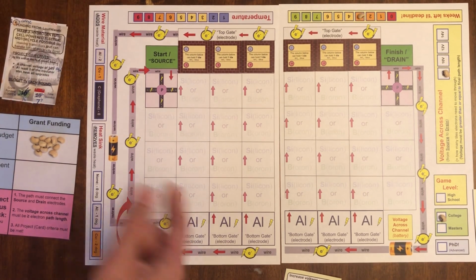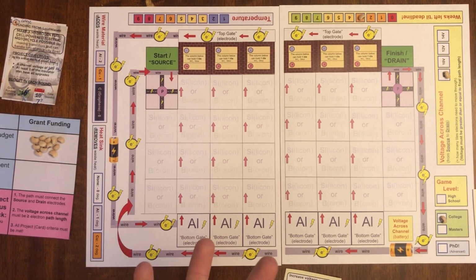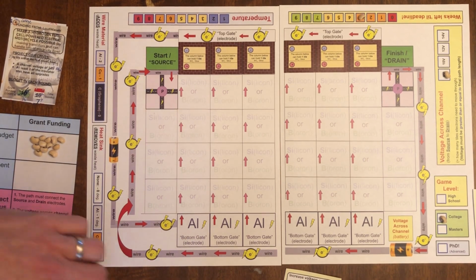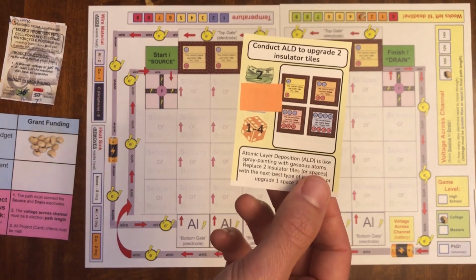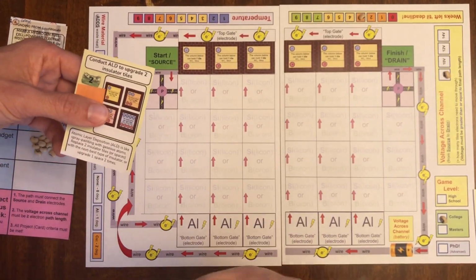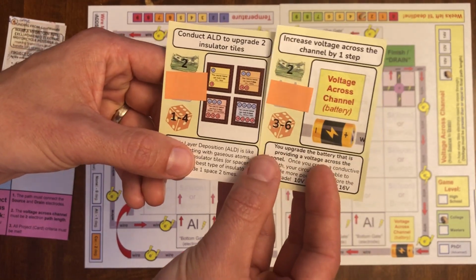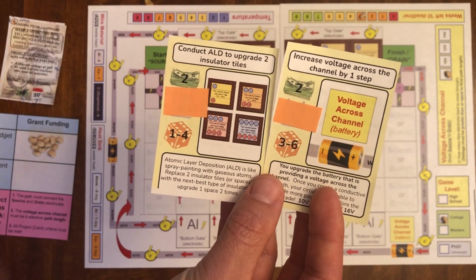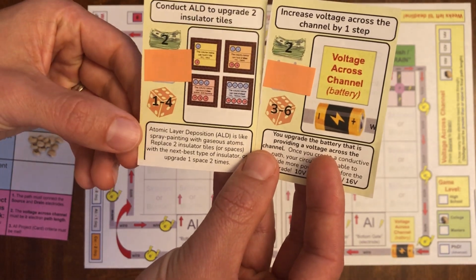And so we're now adding a new game mechanic in. And a mechanic is like a thing that you can do in the game. So we're adding in this new action that we can take. And this is going to be documented on a research card. Okay, so just like how we had this option to increase the voltage across the channel, we now have the ability to spend money and roll to try upgrading 2 of our insulator tiles. Okay, ALD is called atomic layer deposition.